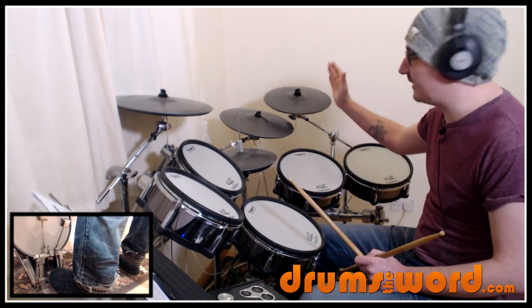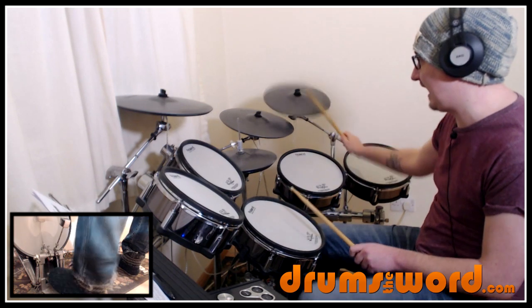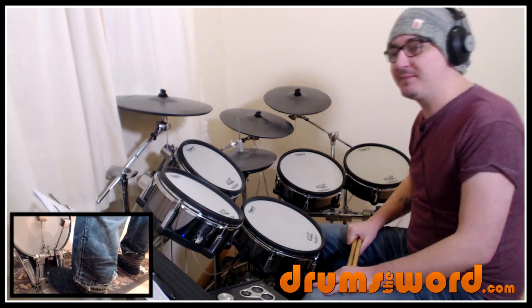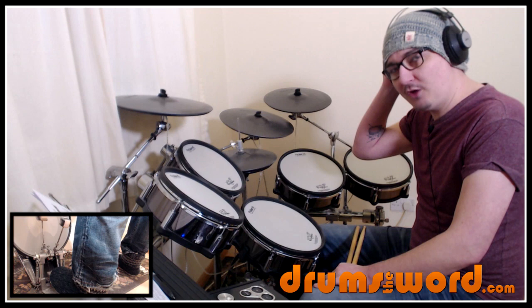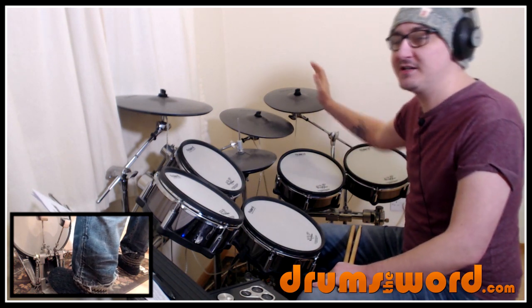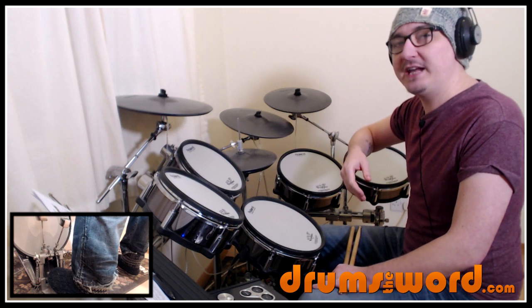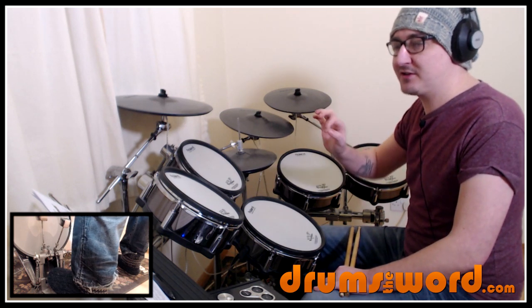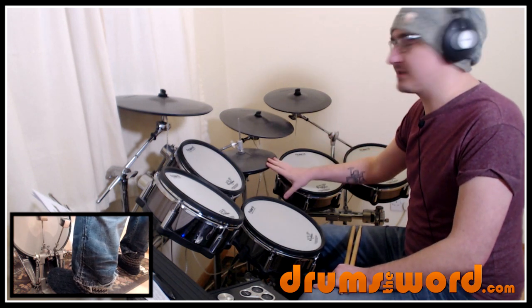So we get this crash cymbal on the and of beat 4. Then when Nick comes into the bridge, we skip over the bass drum on beat 1 because that crash cymbal on the and of 4 occurred, and we come in with the bass drum again on the and of beat 1. Now I've written the first note of the bridge 1 as a closed hi-hat note.